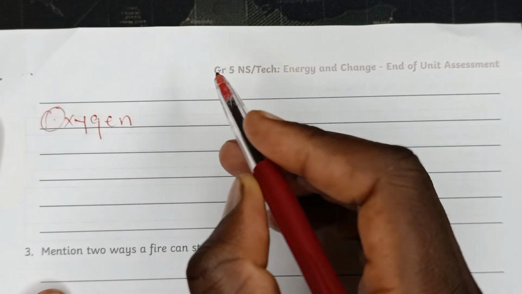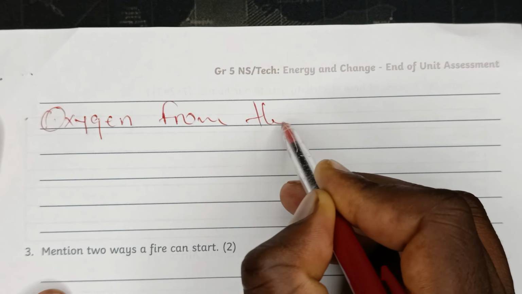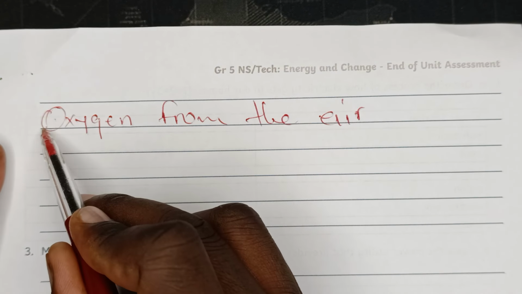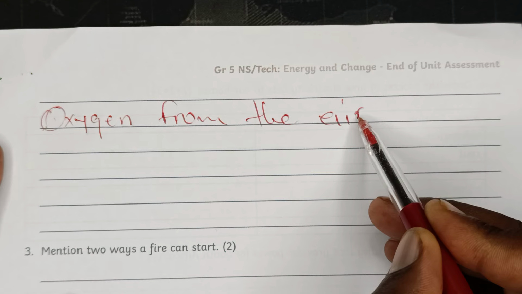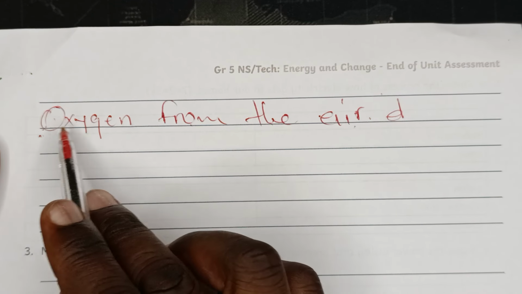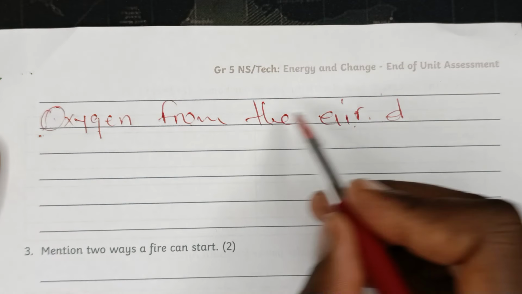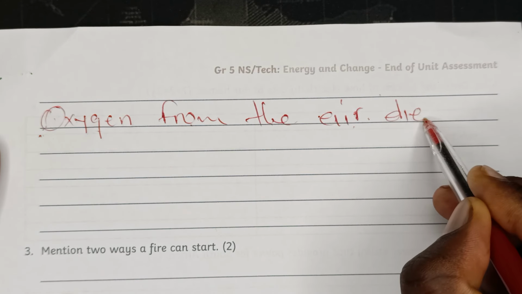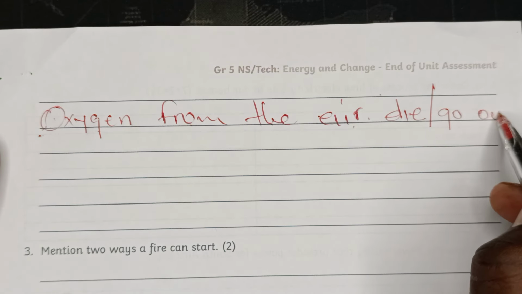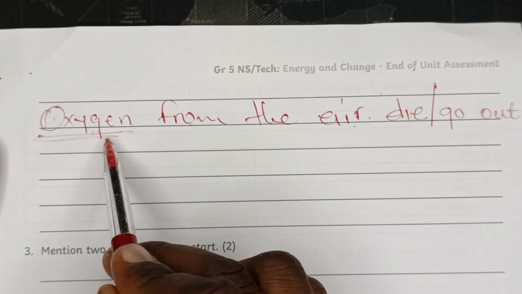A fire gets oxygen from the air. So if there is no oxygen for that fire to burn, it means that fire will die or will go out. So we cannot have fire without oxygen.